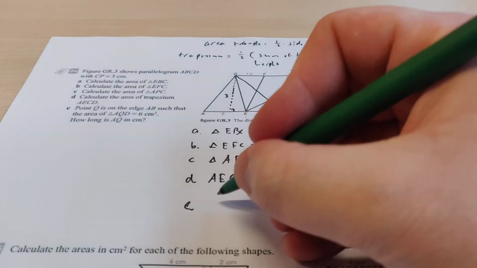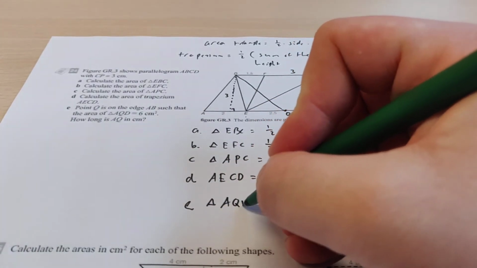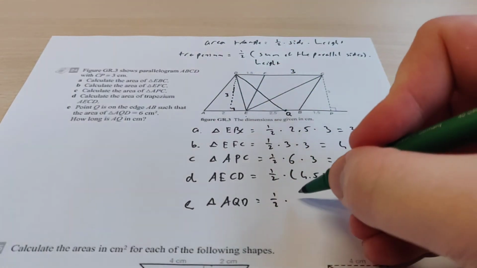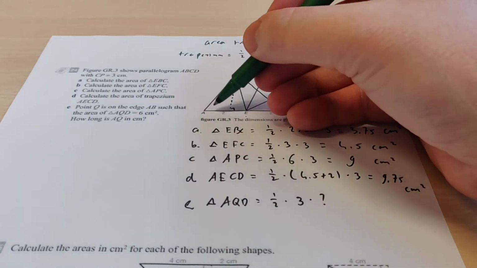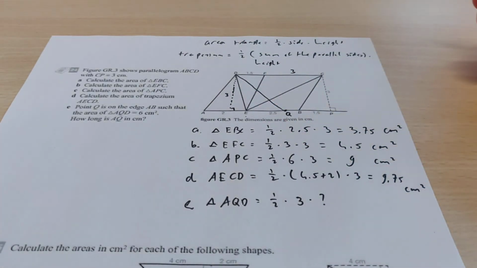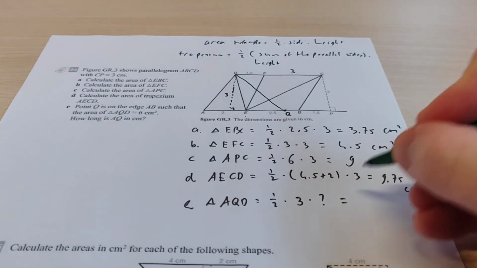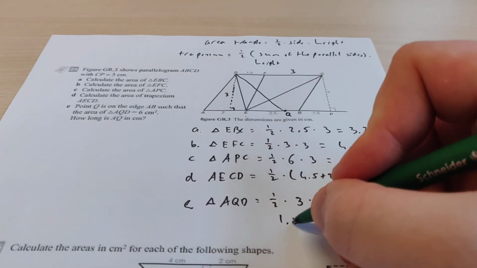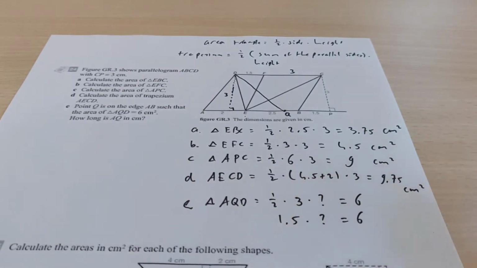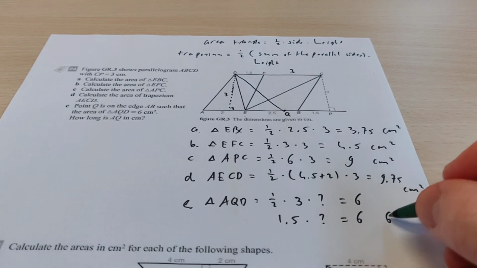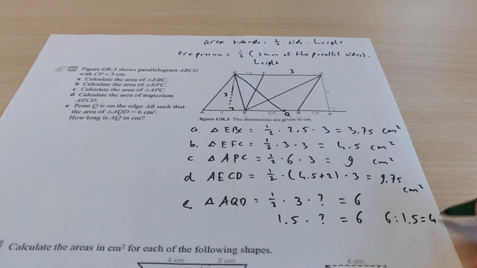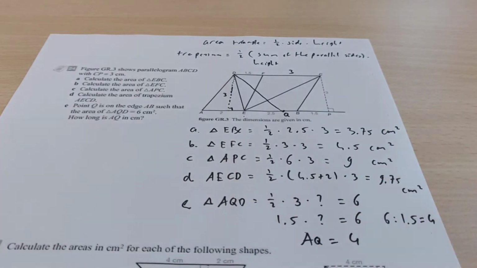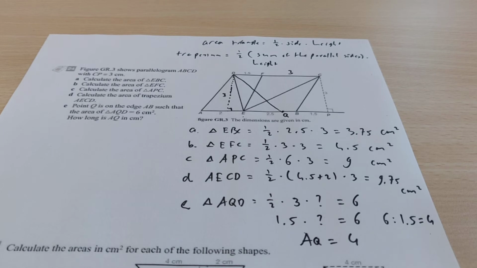Right? If you calculate the area of triangle AQD, then what you do is you do a half times the matching height, which is 3, times the side that we don't know. We don't know how long AQ is because we don't know where point Q is exactly. But the outcome, we do know the outcome. The outcome should be 6. Now if you do a half times 3, you get 1.5. So 1.5 times something should be 6. And then if you do 6 divided by 1.5, you get 4. So this question mark should actually be 4. That means that length AQ should be 4. And this is how exercise 24 works.